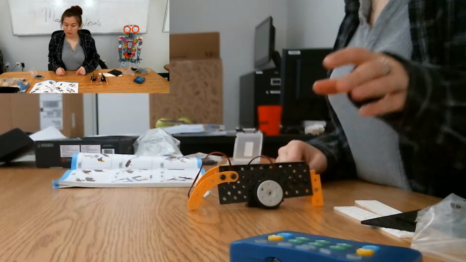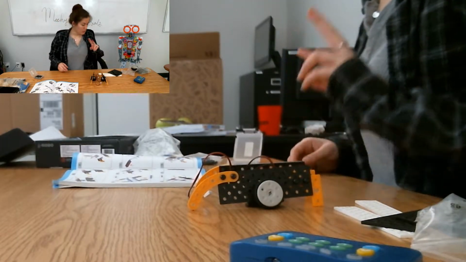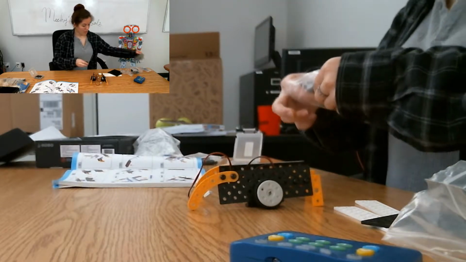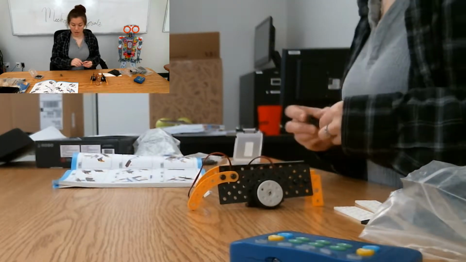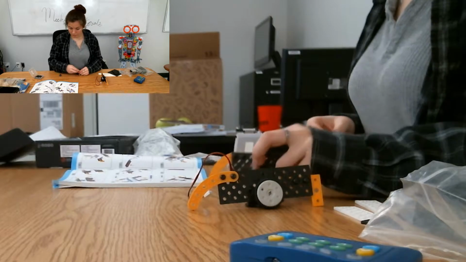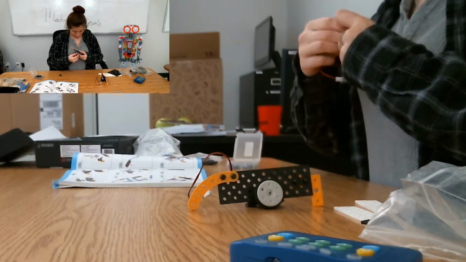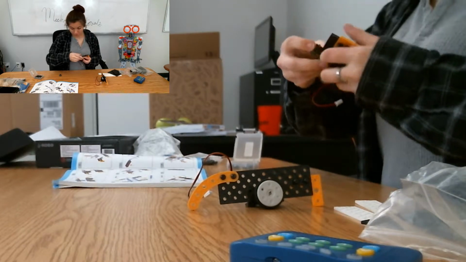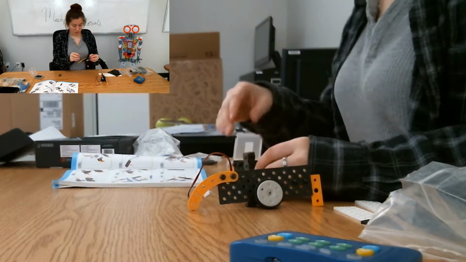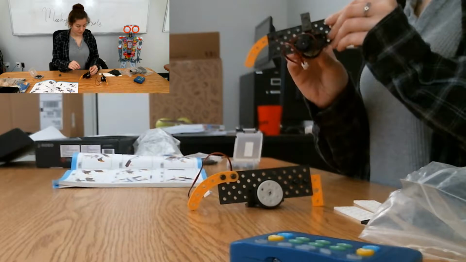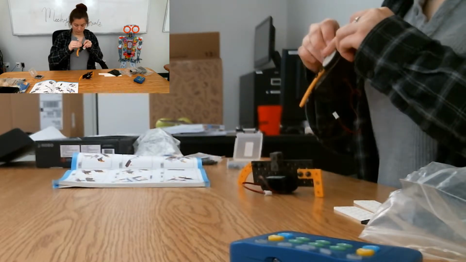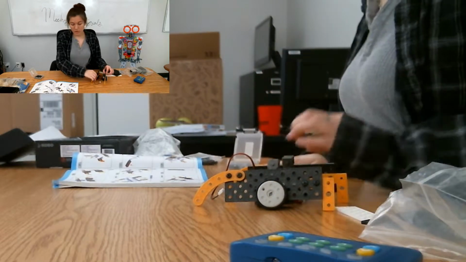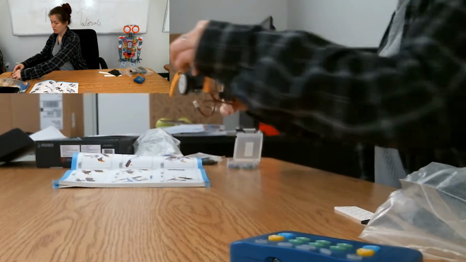And then take two 2-unit blocks and stick those right above the motor, not the motor mount, directly in the middle. Then set those aside for a second.